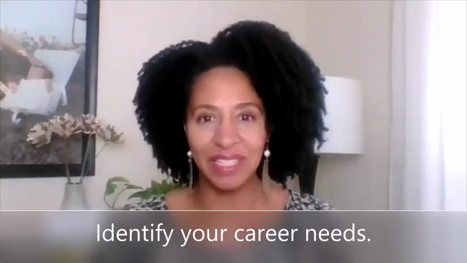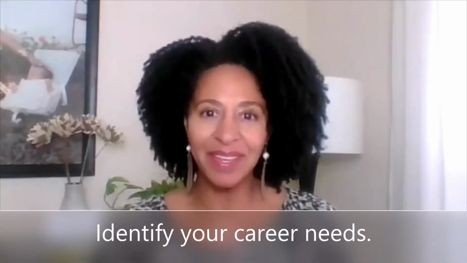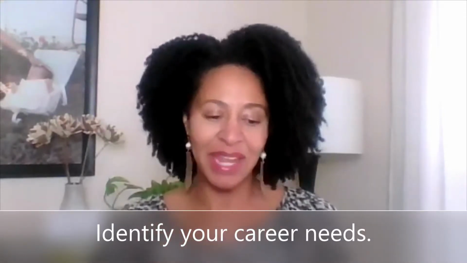Now, what specific needs would it take in order to move forward toward that intention? Here's another example. My career needs include strengthening my policy evaluation, development, and implementation knowledge and skills. So in order to move towards my intention, those are some of the skills, abilities, and knowledge that I would need to have in order to do so.